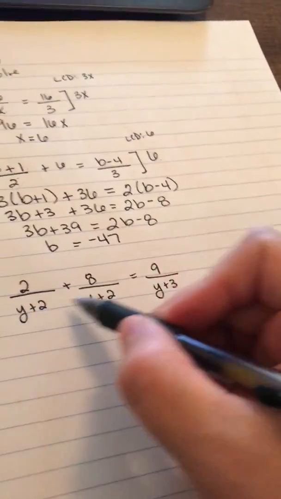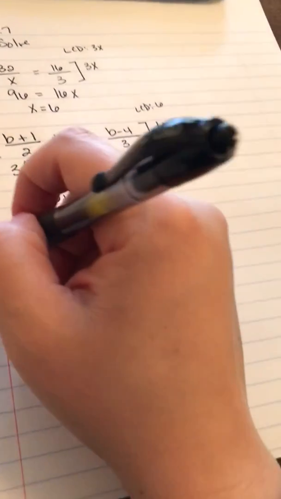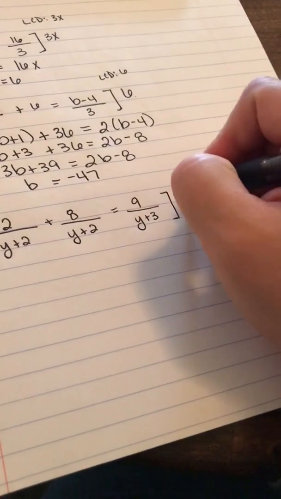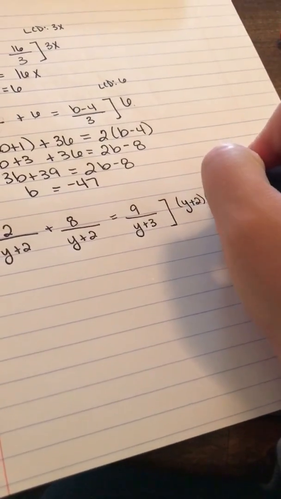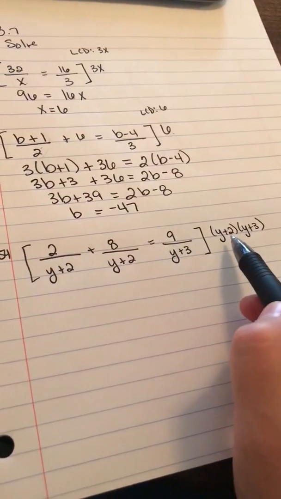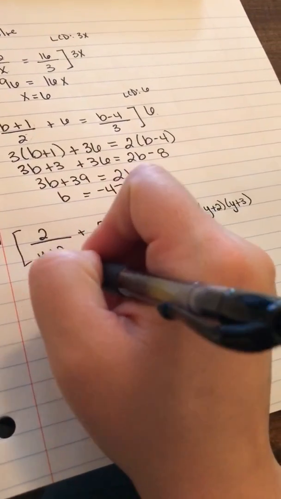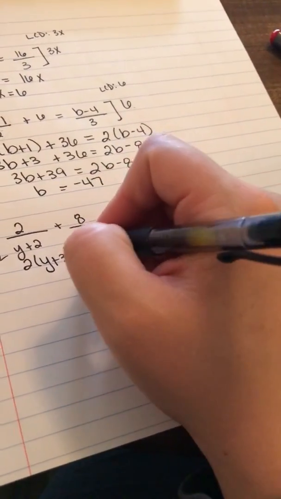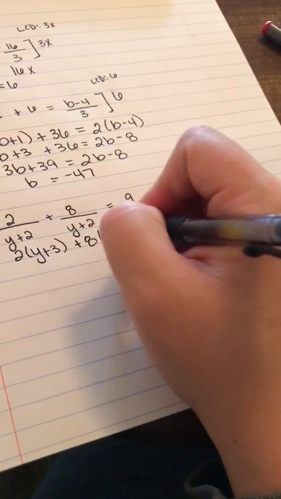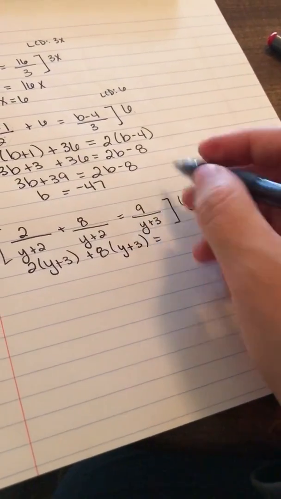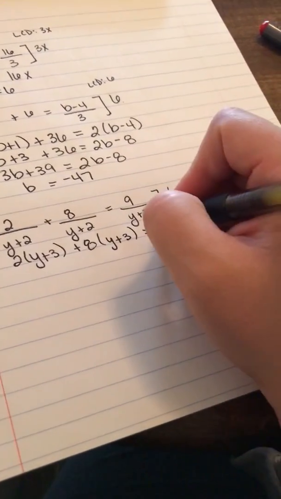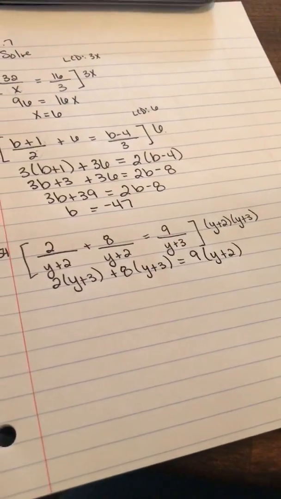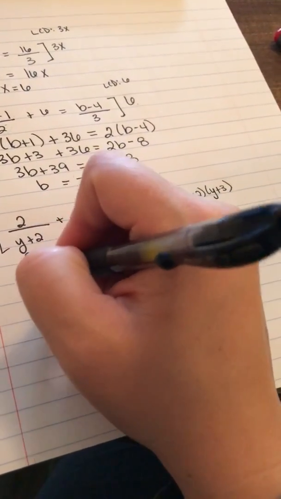For this one, you could write this as one fraction if you want to, but we're just going to clear the fractions. The least common denominator is (y plus 2) times (y plus 3). If I do this times (y plus 2), I'm left with 2 times (y plus 3) because the (y plus 2)'s cancel. This times (y plus 2) times (y plus 3), the (y plus 2)'s cancel again. I'm left with 8 times (y plus 3) is equal to this one times this. I get 9 times (y plus 2) because the (y plus 3)'s cancel. So distribute and solve.